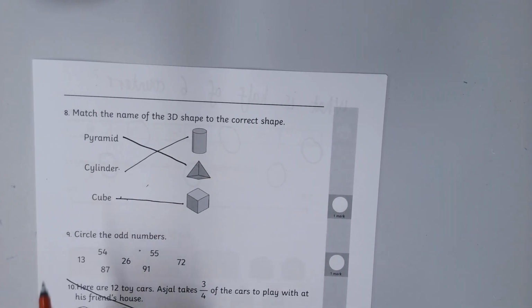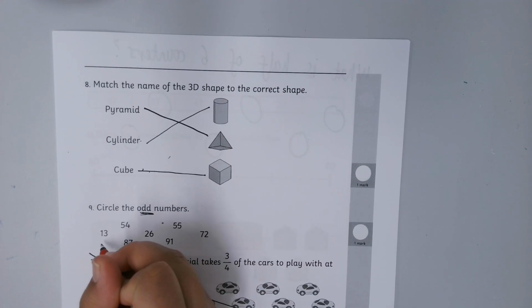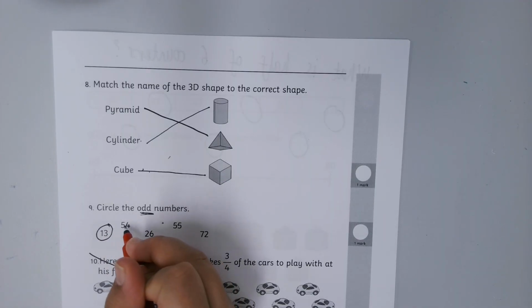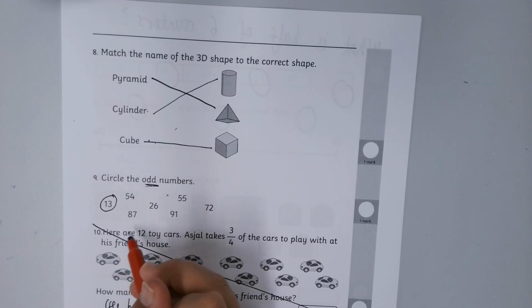Okay. I want to circle the odd numbers. I know an odd number is any number that ends in a 1, 3, 5, 7, or 9. Let me have a look. Does the number end in a 1, 3, 7? Yes, 13, 54, 4. Oh, no, 4 is even. 87.